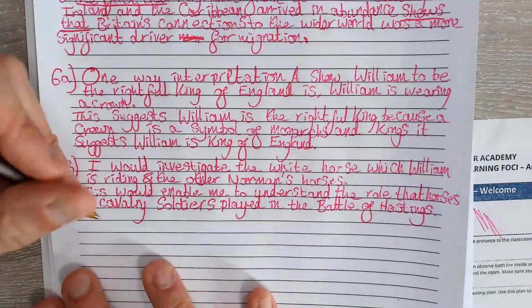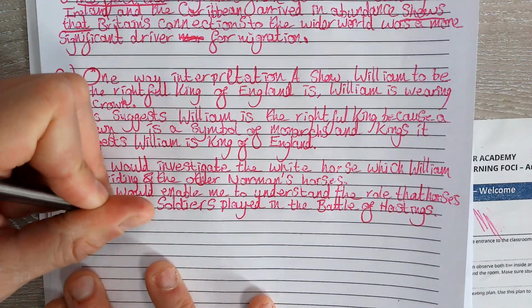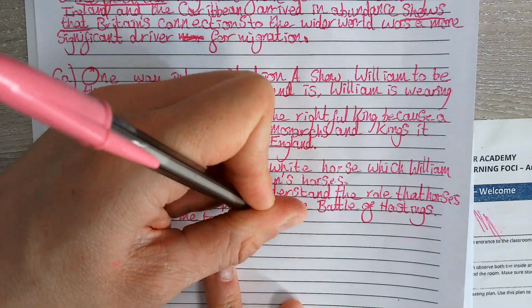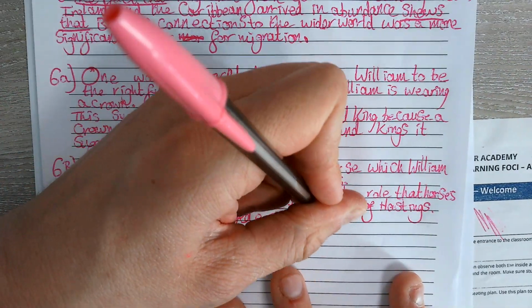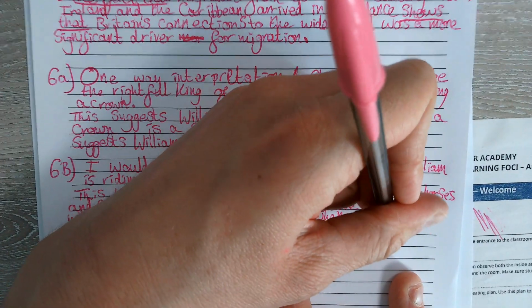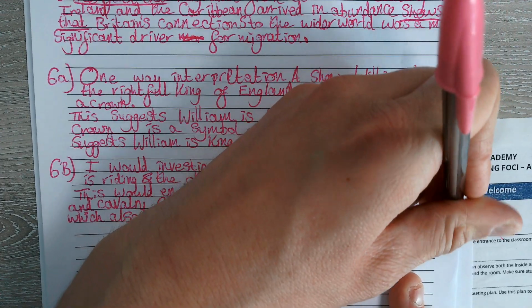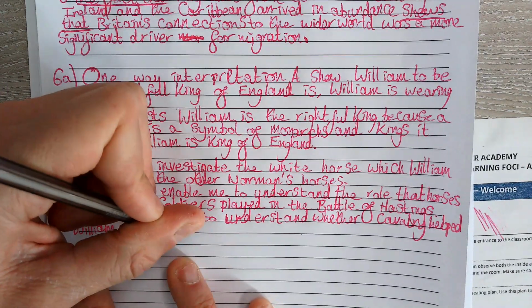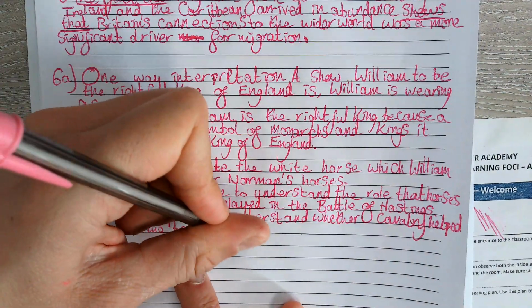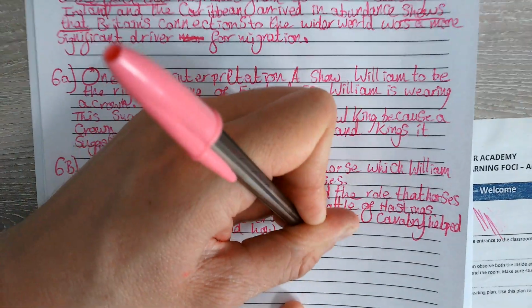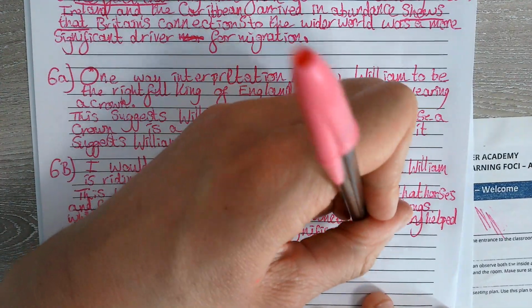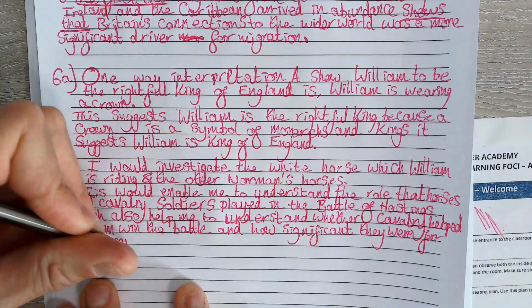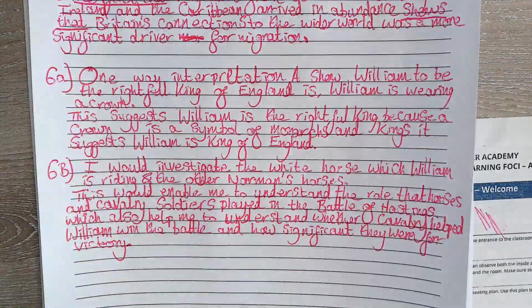Right, I'm going to take this one level deeper, which would also help me to understand whether cavalry helped William win the battle and how significant they were for victory. Full stop, that is it. That's all you need to say. 5 marks, in and out, done.